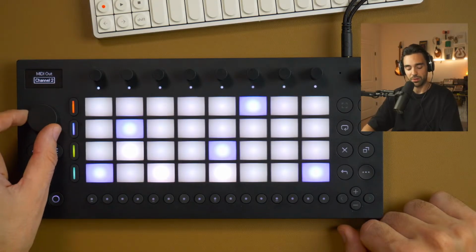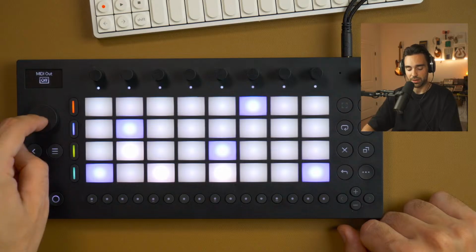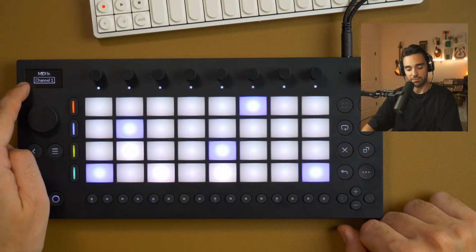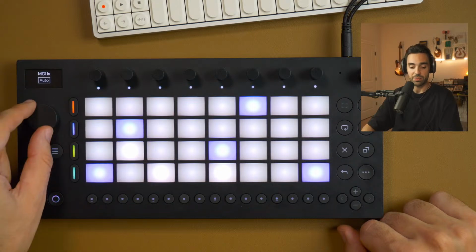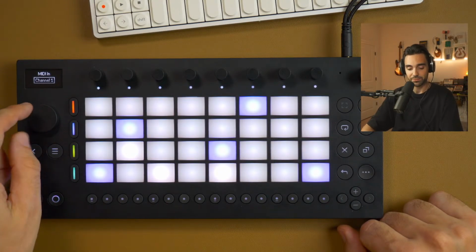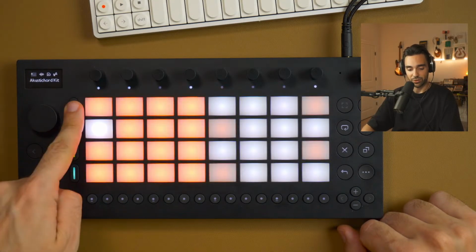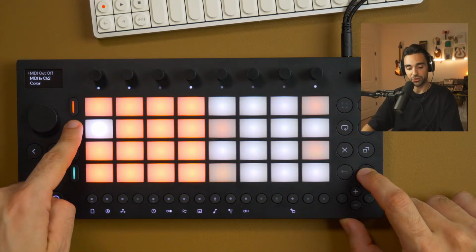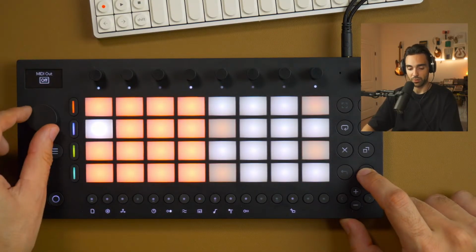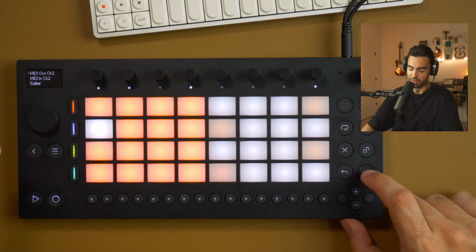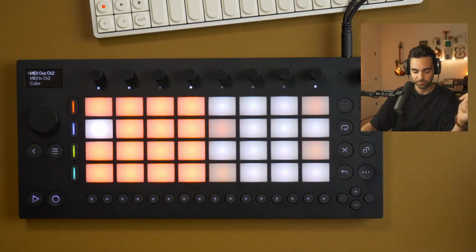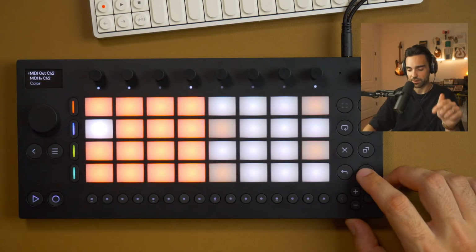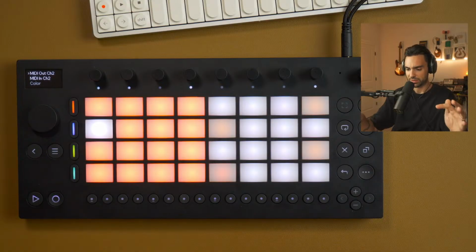You can choose MIDI out, what channel it's going to send MIDI out on. I have mine turned off at the moment. And then you have MIDI in, and you can set which channel it receives MIDI in on. The amazing part of this is that it's per track. Each track can be sending MIDI out and receiving MIDI in, both actually, and each individual track can have its own channel. So this is very good for a couple of different use cases.